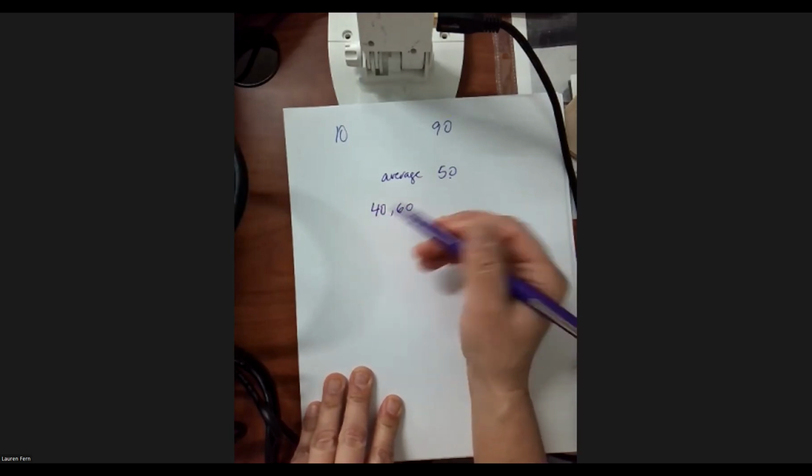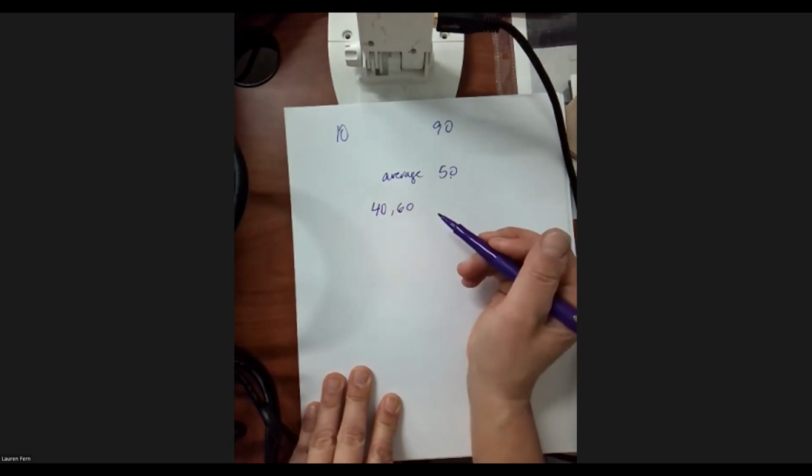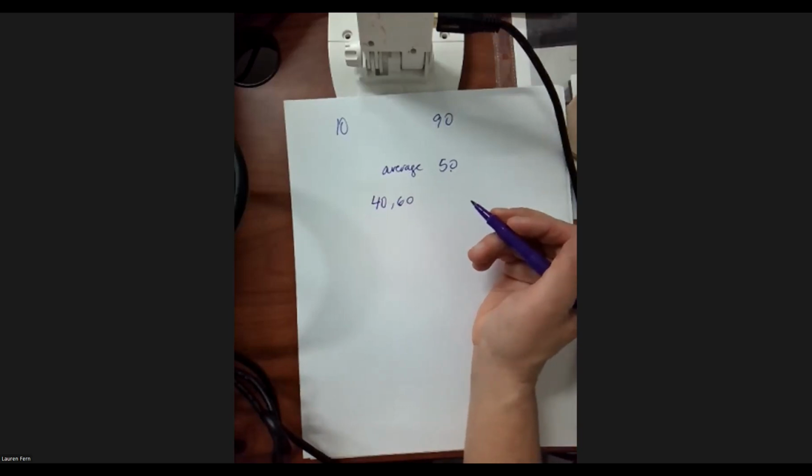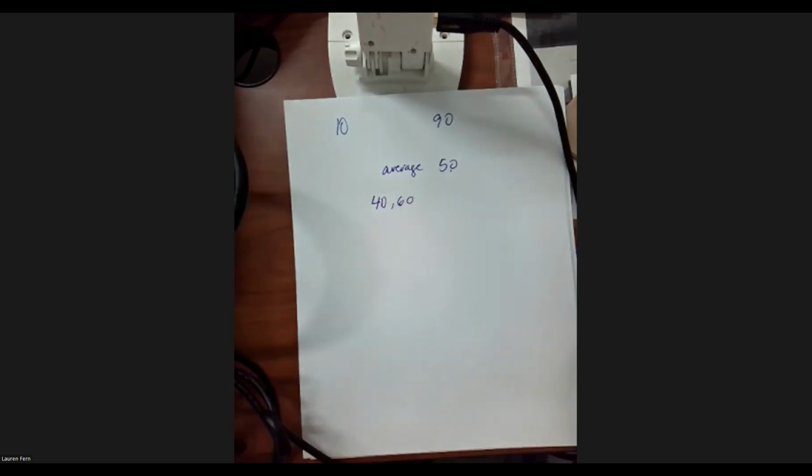Like, people didn't know it that well in general. Okay. So we look at the standard deviation to let us know how spread out our data is, as well as then how indicative our mean is to our data set. Okay.